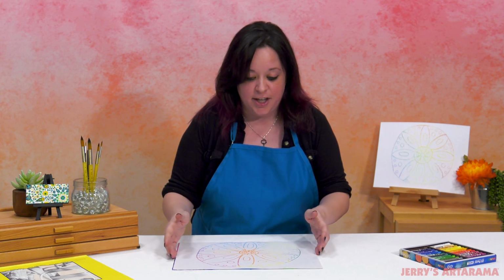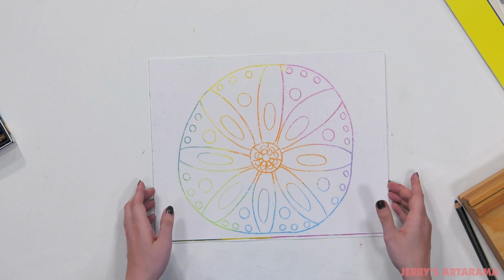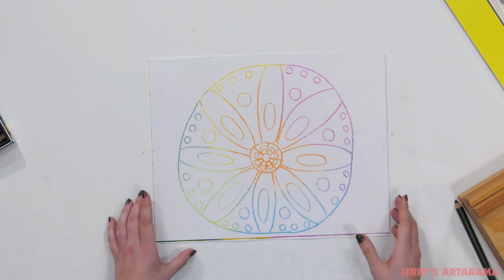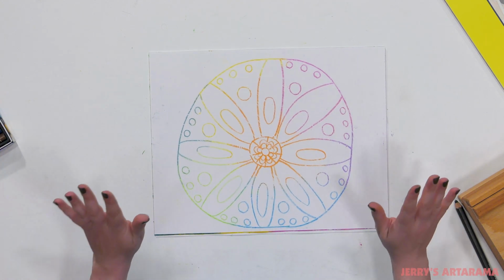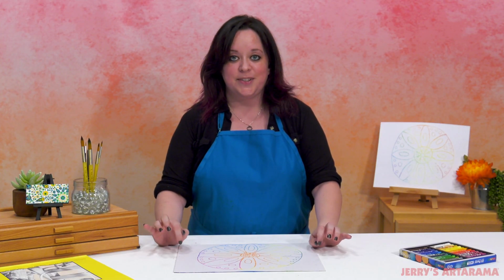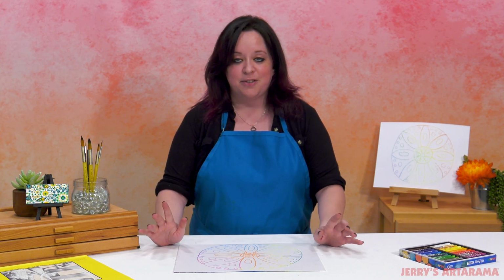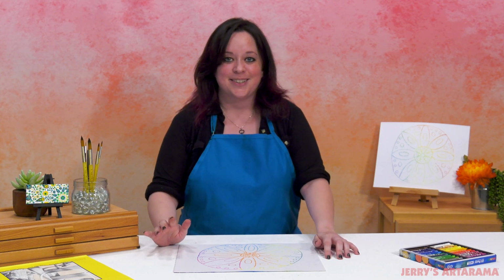So, if you are happy with your piece where it is and no need to go any further, then we can just stop right here. However, if you would like to take this radial design to the next step in our more advanced lesson, then stick around and we'll get right to it.